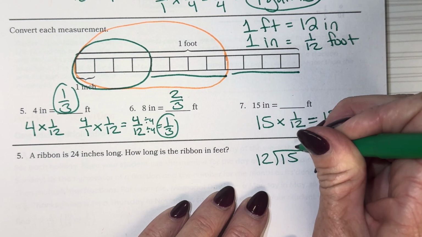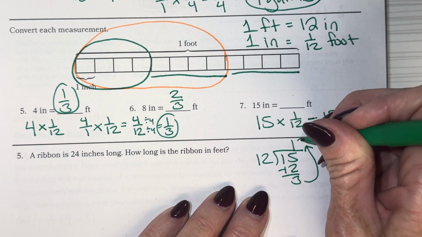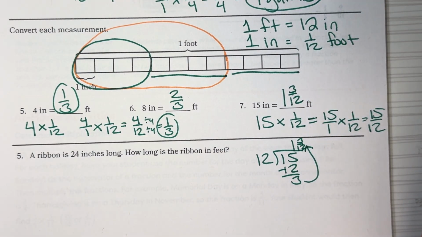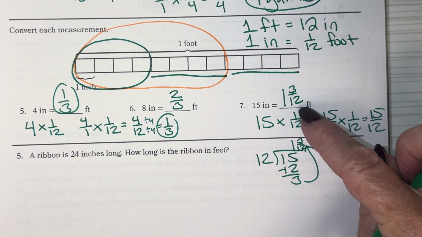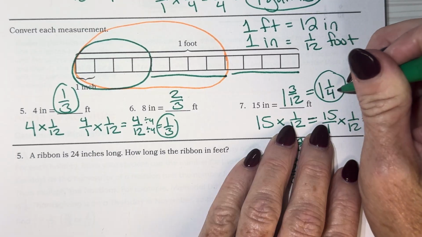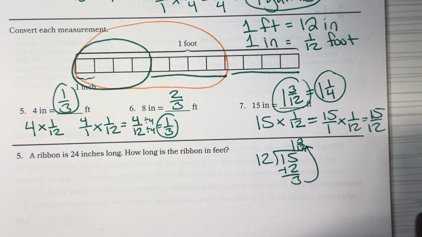So I'm getting 1 3/12. Now, some of you might know that you could simplify that because you could divide the 3 by 3 and the 12 by 3, and you're going to end up with 1 1/4. So that's the best answer. So that's great, and that's even better, though.